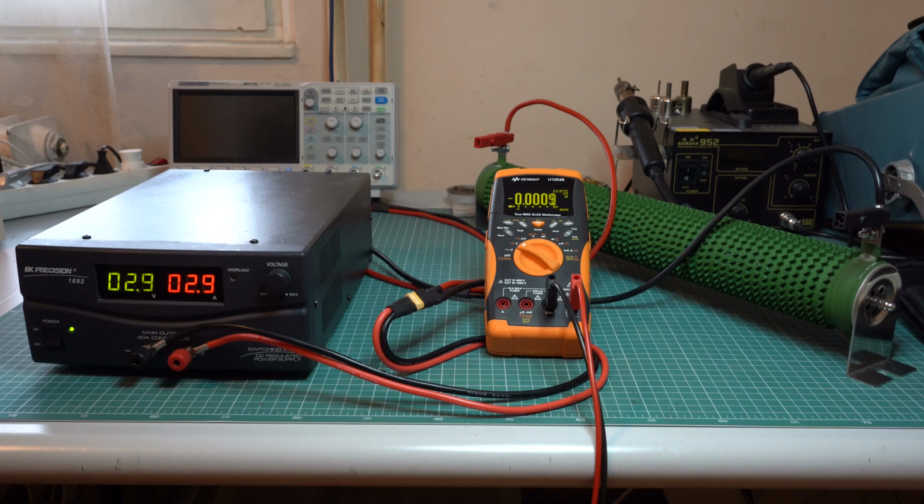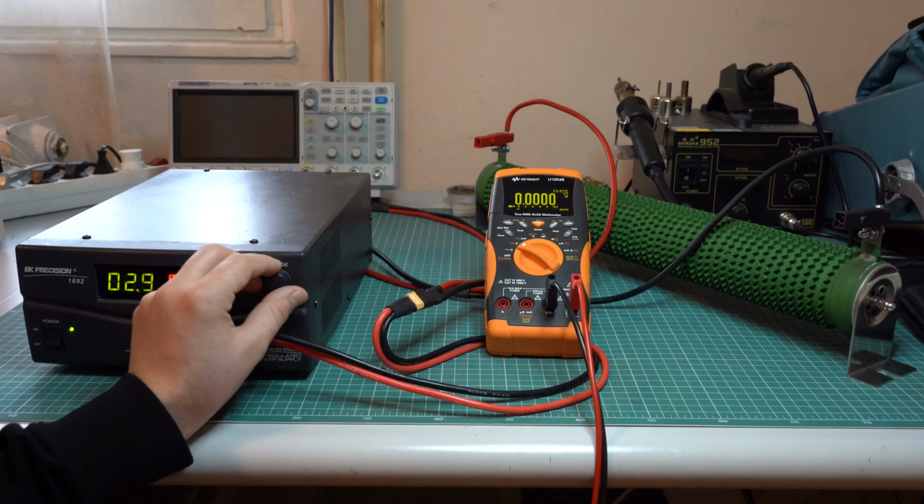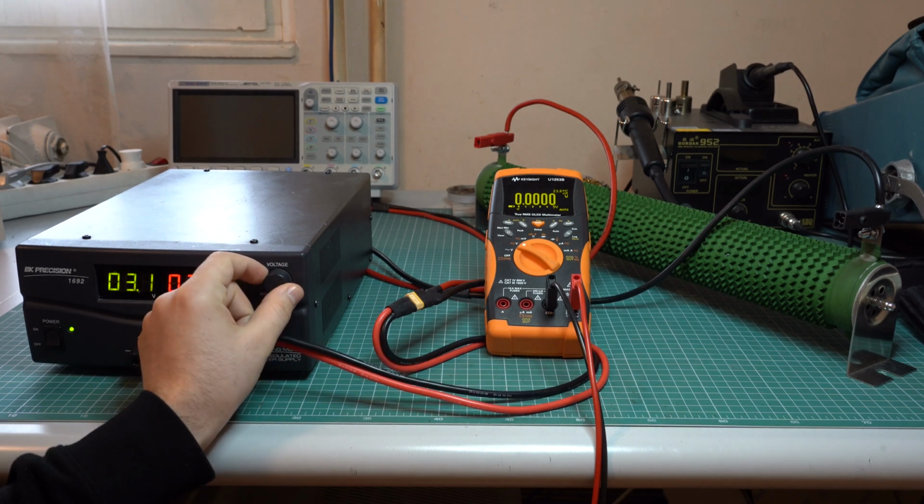So I've connected the resistor to the power supply, and now we have to set the power supply to 10 volts and read the current.